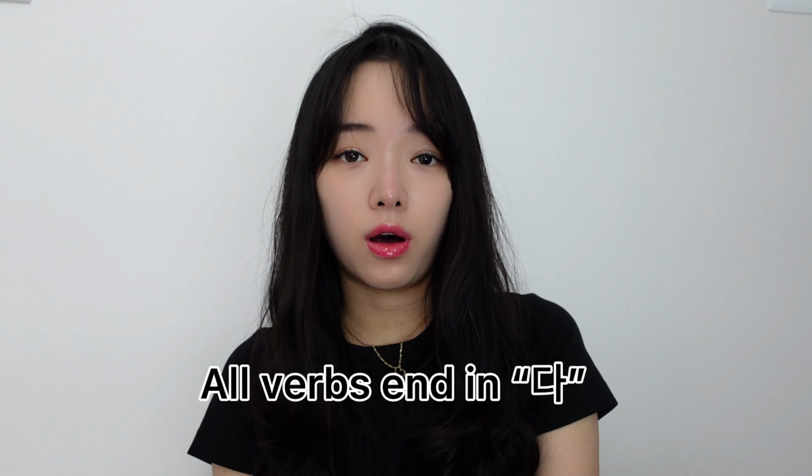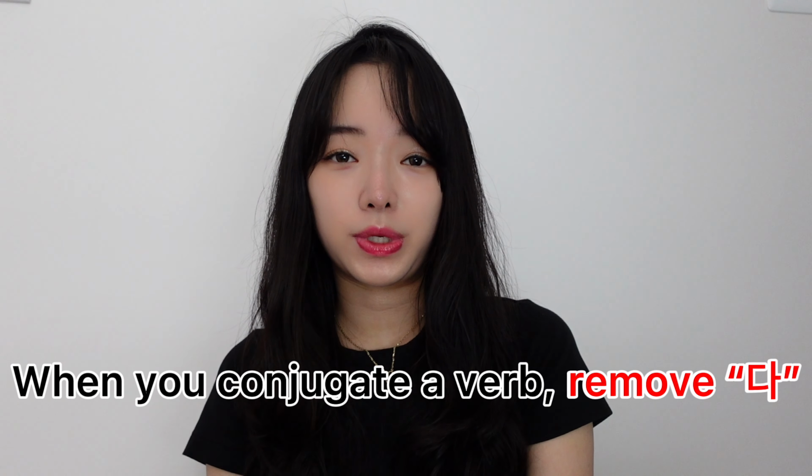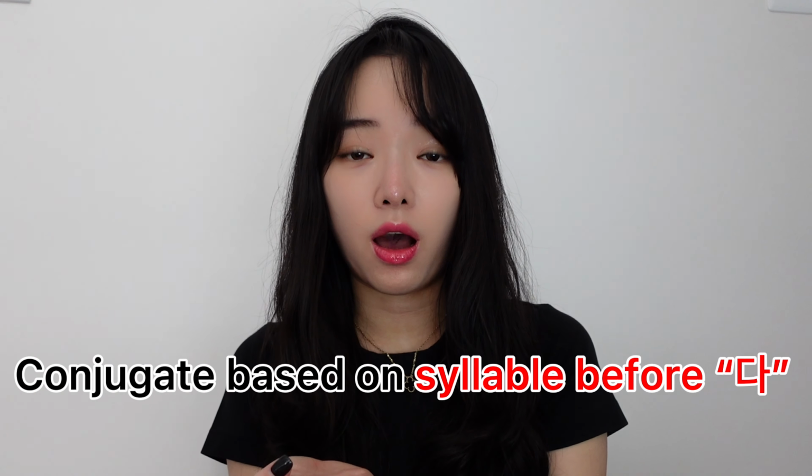So to start off, all verbs have ta at the end. So when you conjugate a verb, you're going to take the ta part off, and now you're going to look at the syllable before and conjugate based off of what the syllable looks like. So what does this mean?